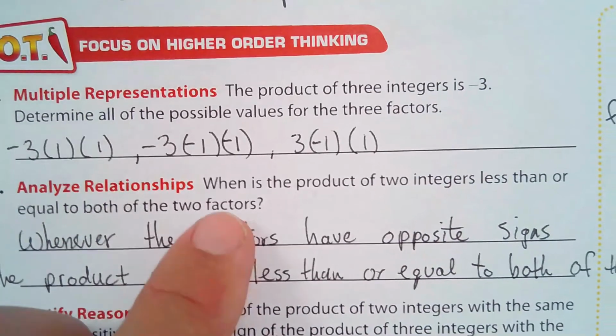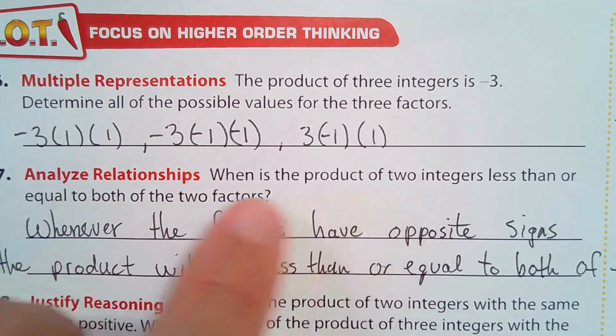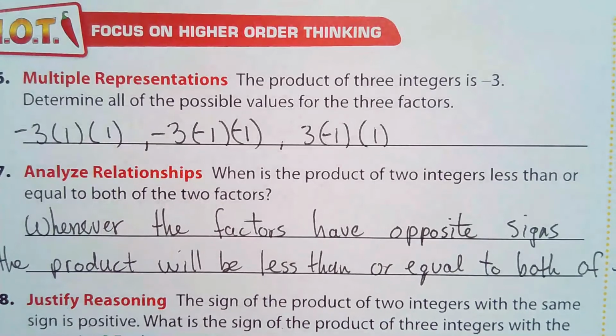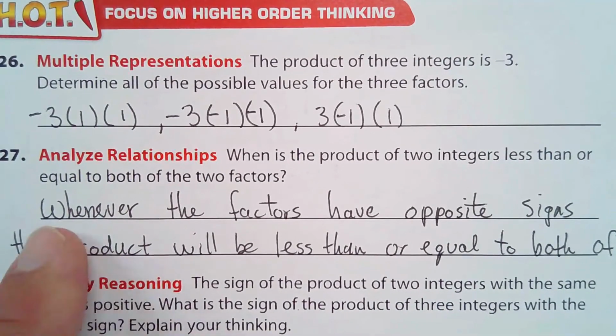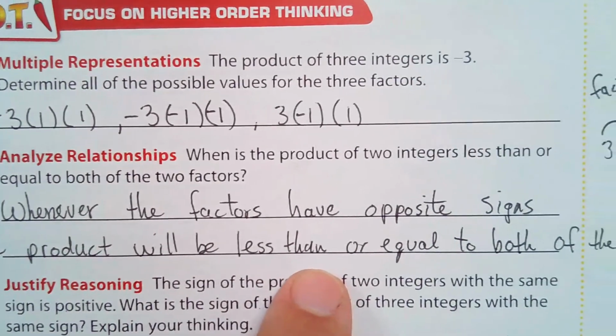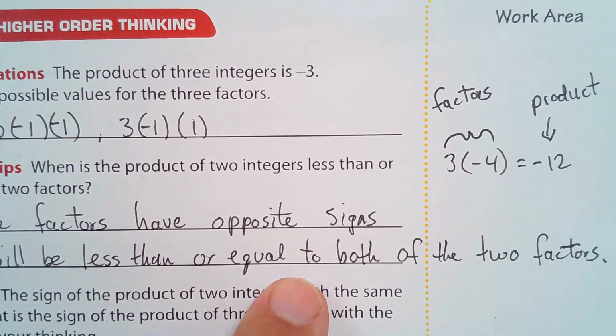Okay, when is the product of two integers less than or equal to both of the two factors? My response, and I'll explain it: whenever the factors have opposite signs, the product will be less than or equal to both of the two factors.